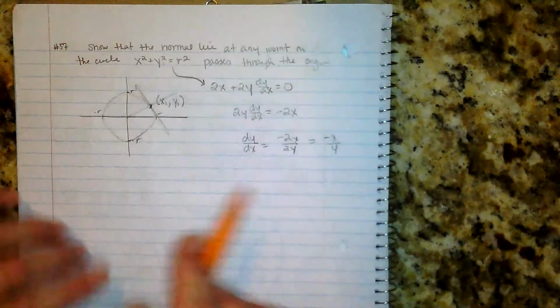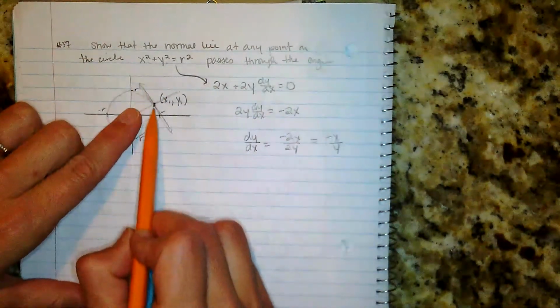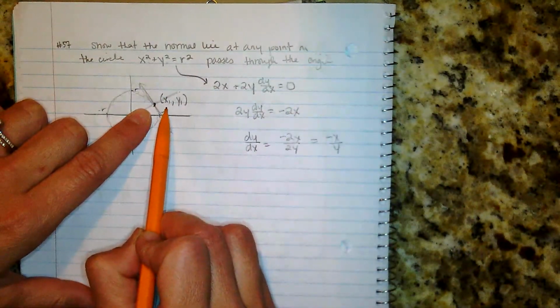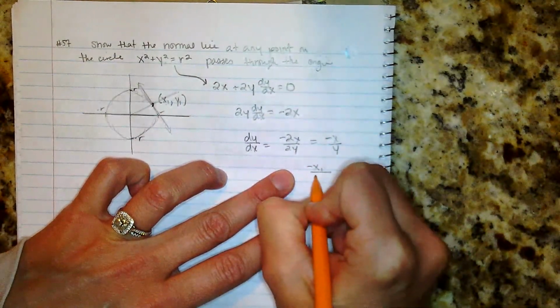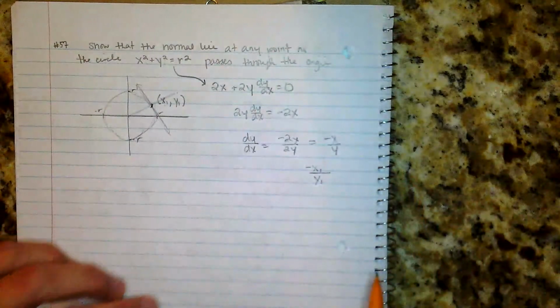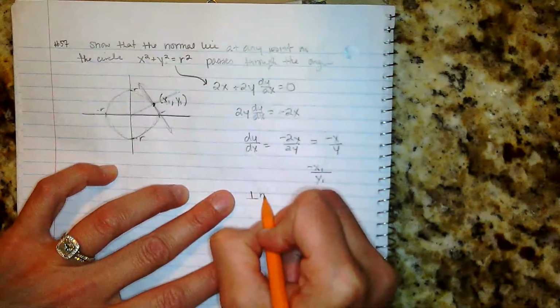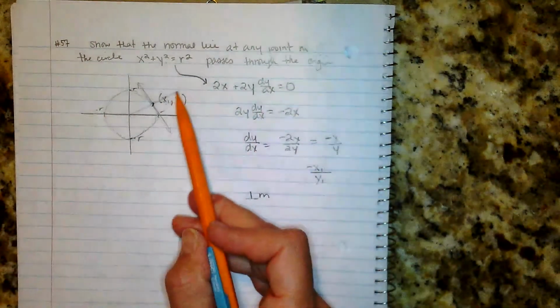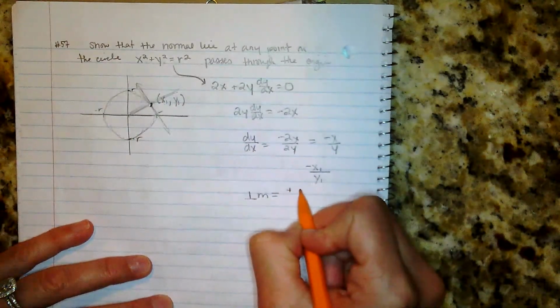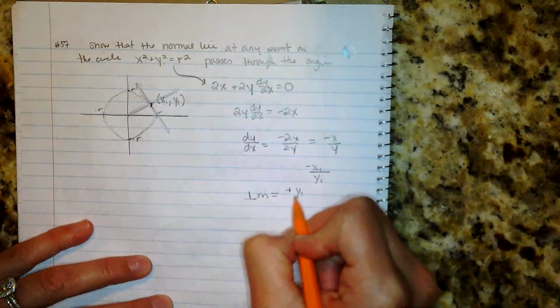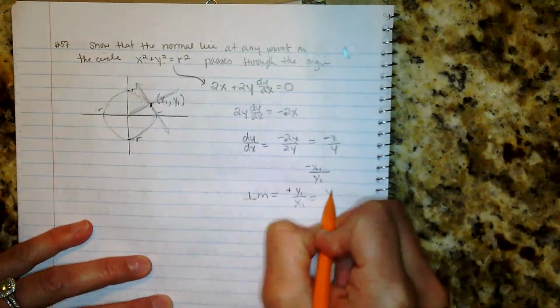So the derivative, or the slope, at this location when I plug in x1, y1, is negative x1 over y1, which means my perpendicular slope of my normal line that I'm going to write an equation for in a second is the opposite reciprocal of that, so positive y1 over x1.